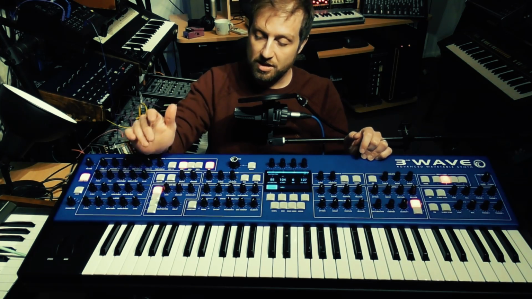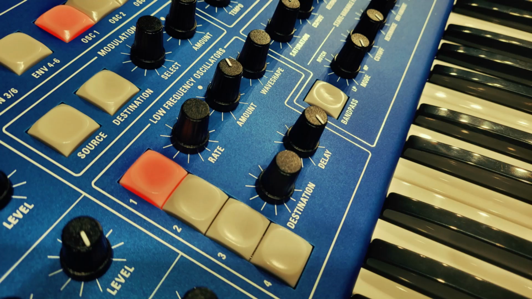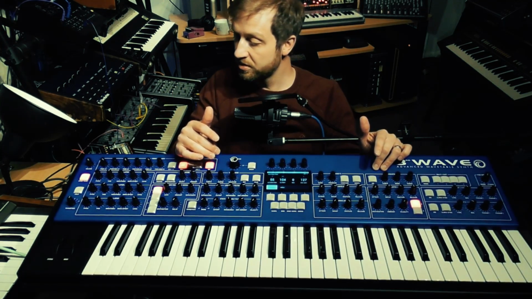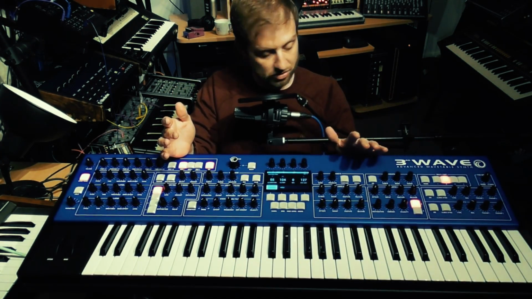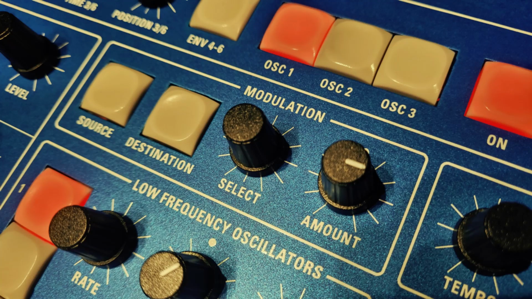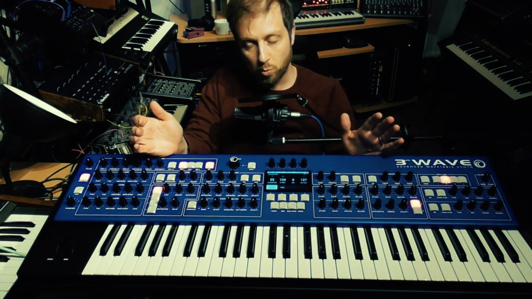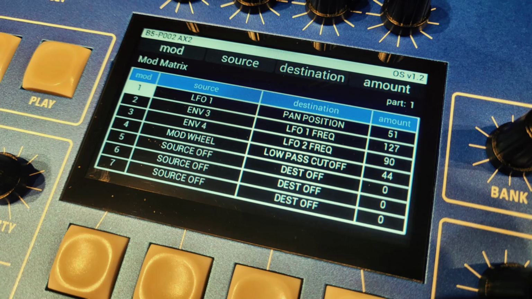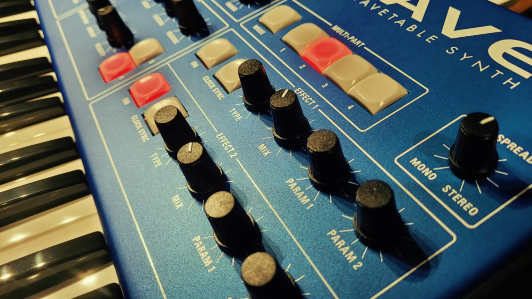For each of the voices, there are 4 LFOs with all the mod cons. There's dual effects, arpeggiator, sequencer, and at the heart of the instrument is a mod matrix where you can route pretty much anything you want to pretty much anything you want, and it's a really simple source and destination type affair. Plus, there's more which I will talk about in a moment.